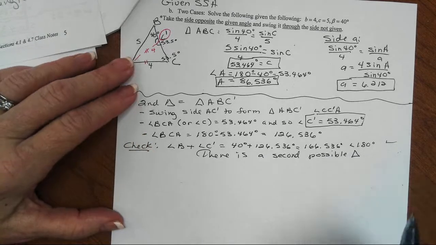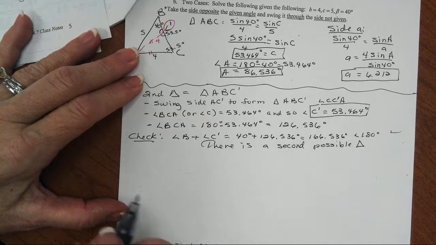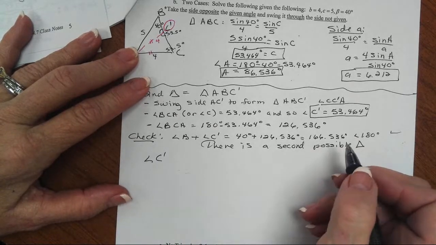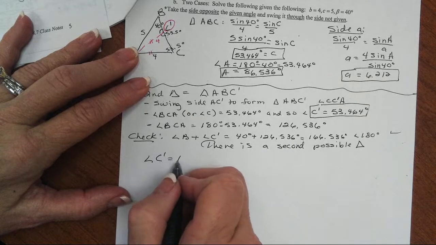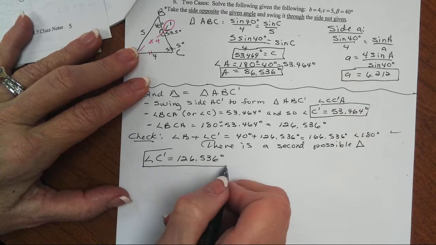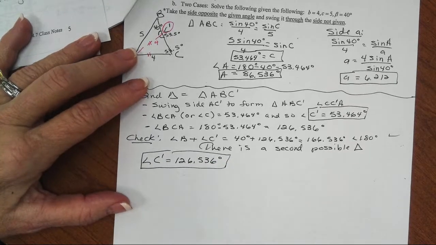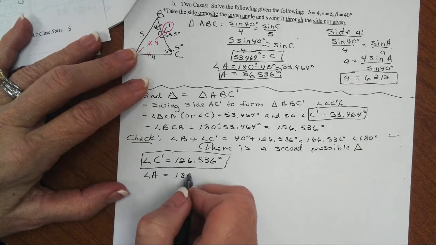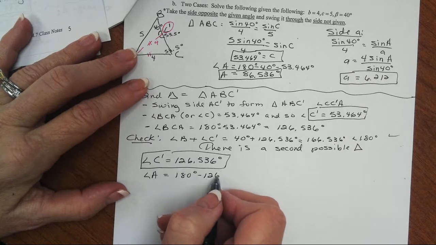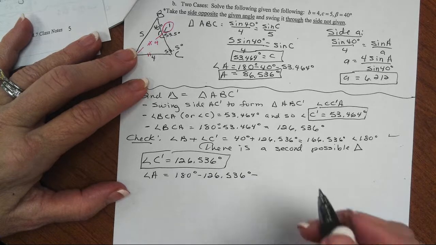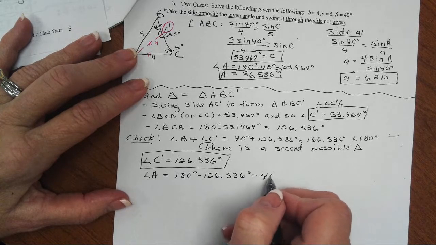And we'll find it. So we know that angle C prime is 126.536 degrees. Angle A will equal 180 minus that, and minus the 40 degrees that we're given.